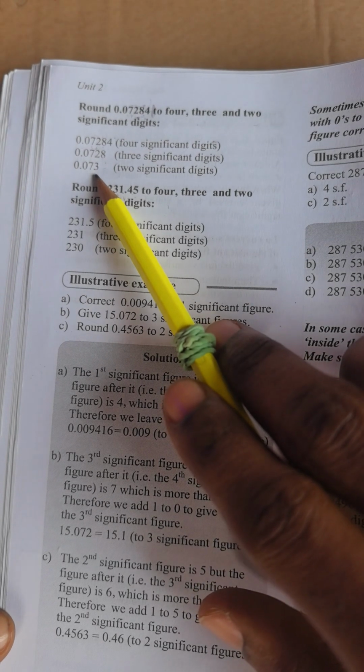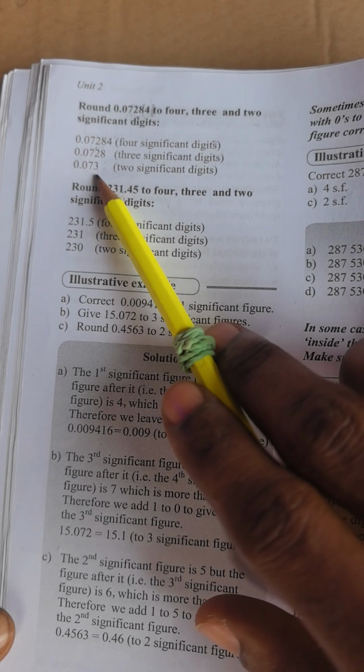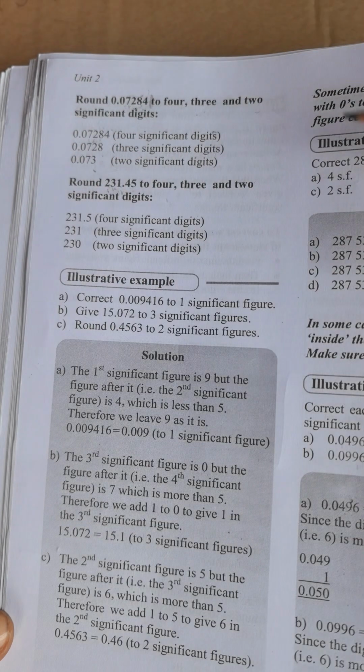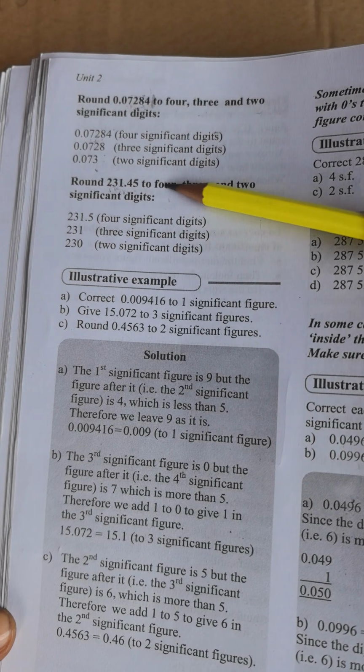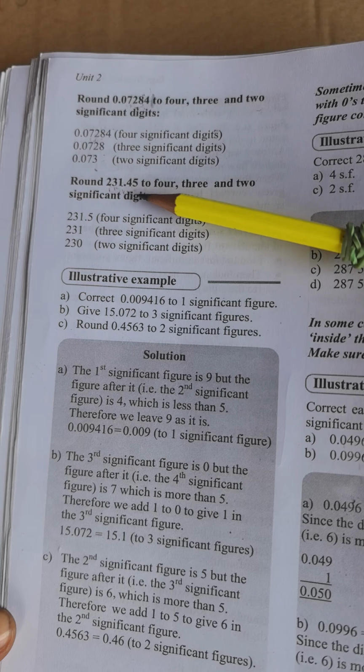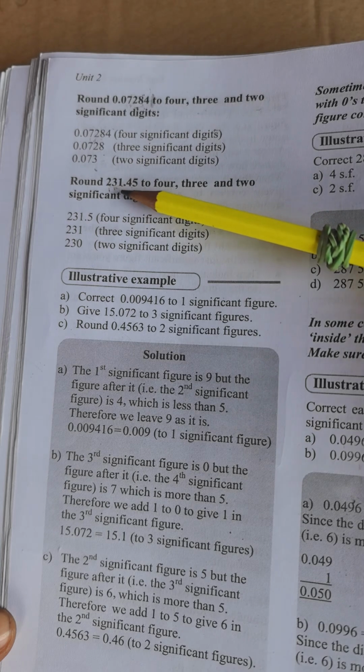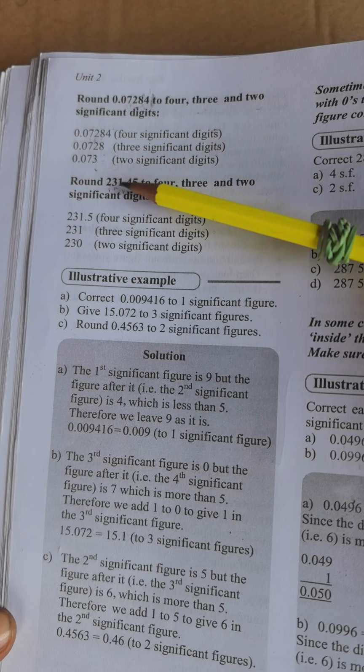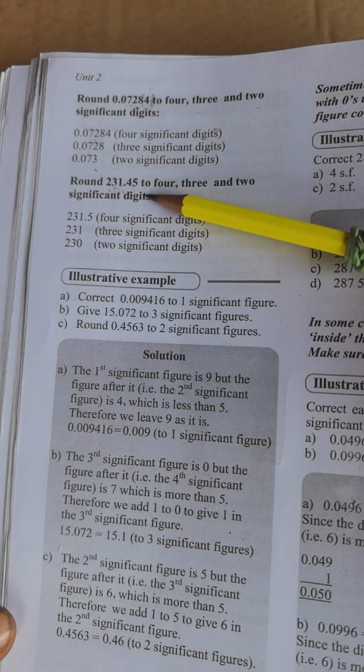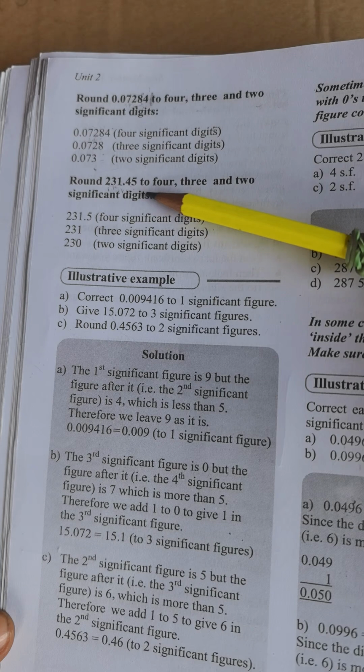So don't get confused. This is a decimal form, and the other one was a whole number, a whole figure. This is decimals. So now let's move to the second example. We are rounding 231.45. Before I even proceed to do anything, just let me clear the air.